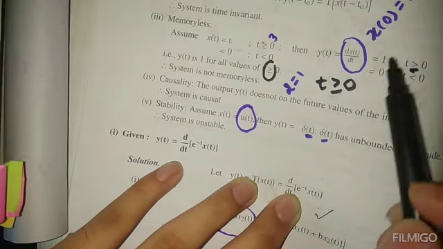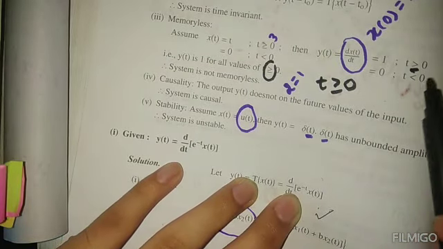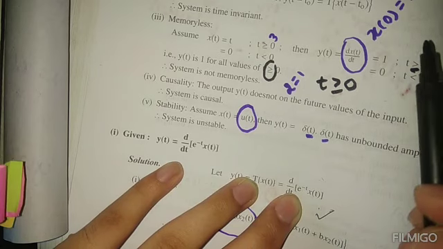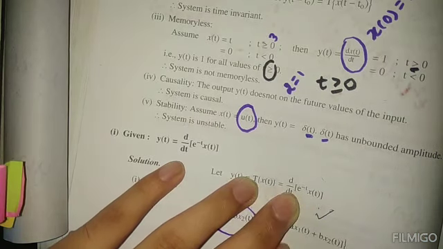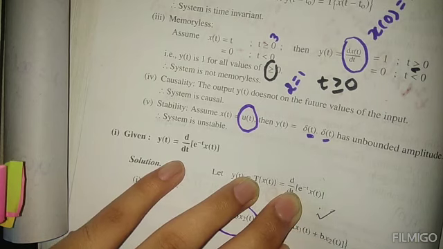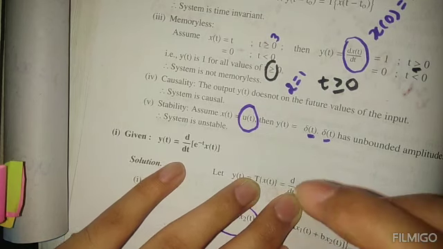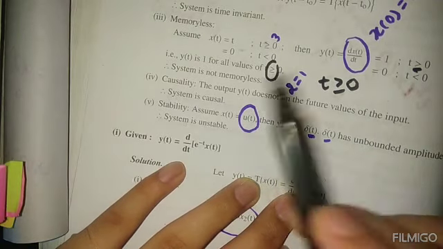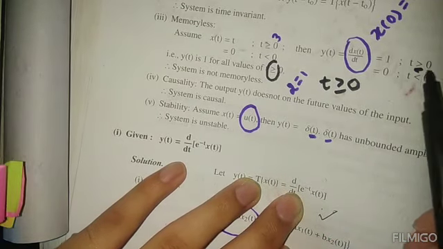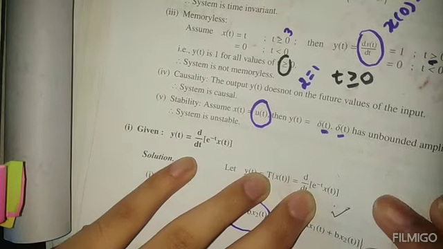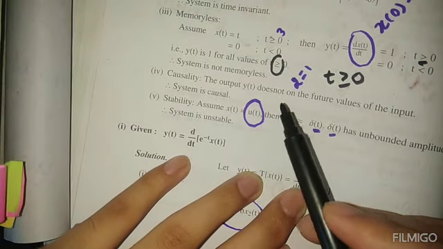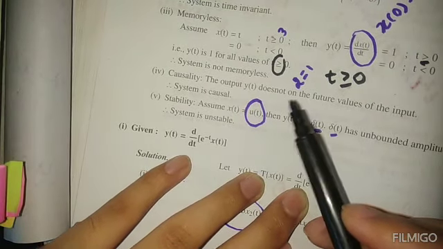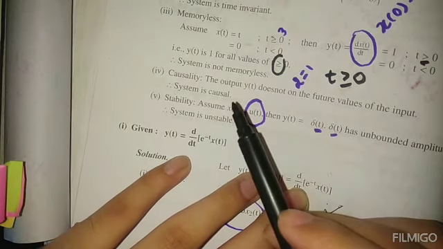Yes, that is why he has given here t only greater than 0, because if you consider 0 also, then it would become non-causal, because for 0, 1 would be a future value, so therefore it would become non-causal, but here it is not. So therefore it is only t greater than 0, right? Yes. So here you can see for causality that the output does not depend upon future value, so therefore it is a causal system, right?